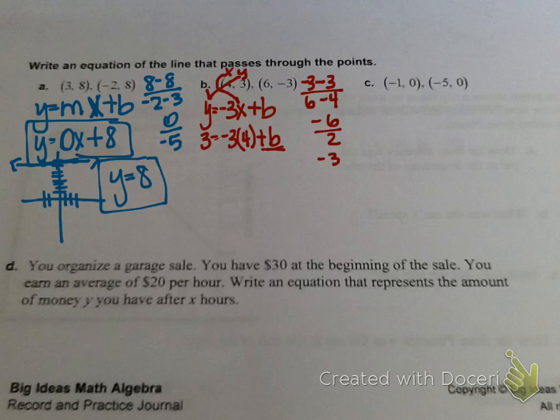Now I only have b as a variable, so I can find out what b equals by solving the rest of this equation. 3 equals negative 12 plus b. Add 12 to both sides. 15 equals b. So if I fill this in to my original equation, y equals negative 3x plus 15 would be my final answer.